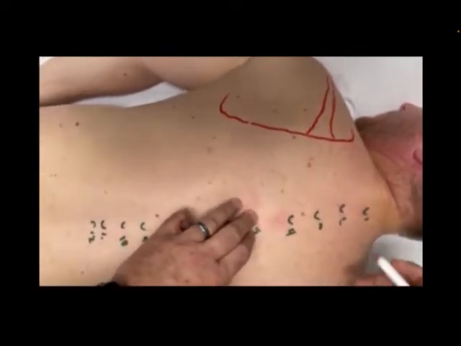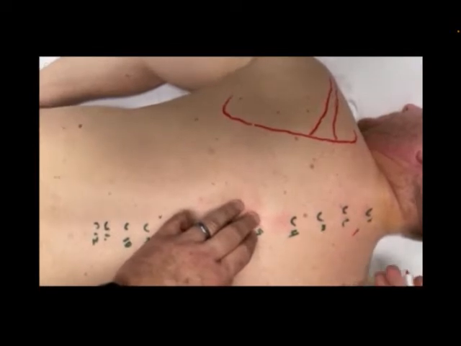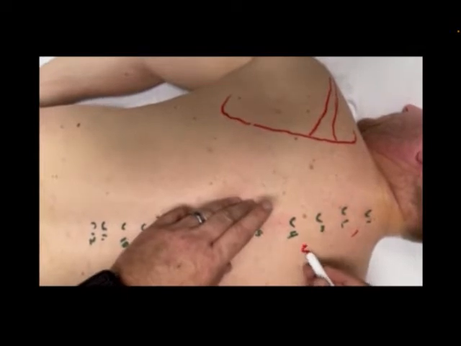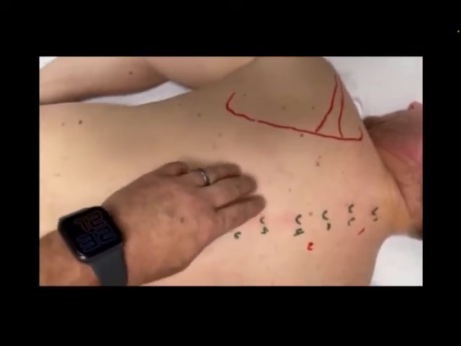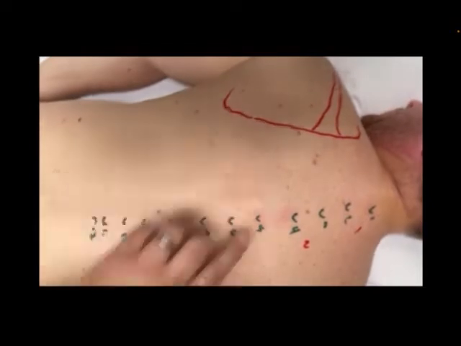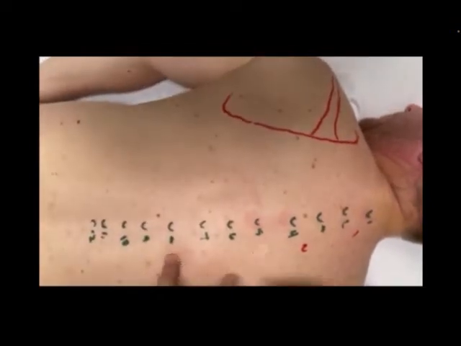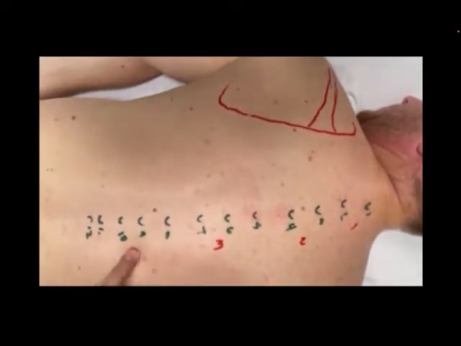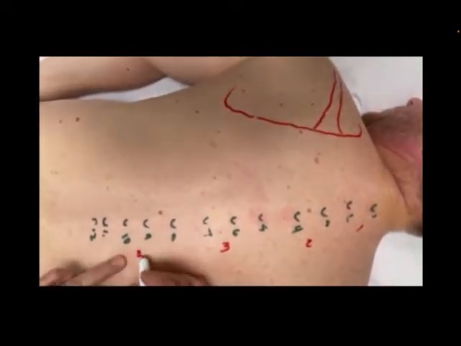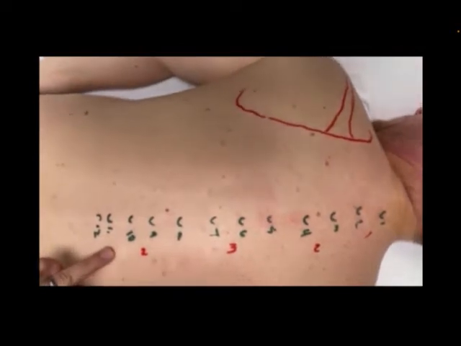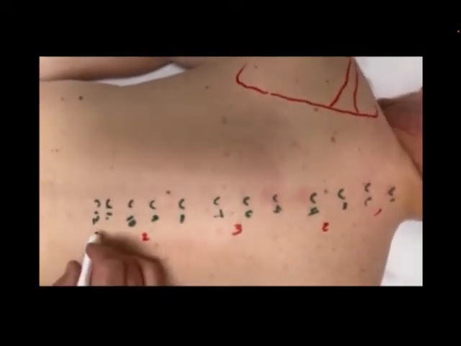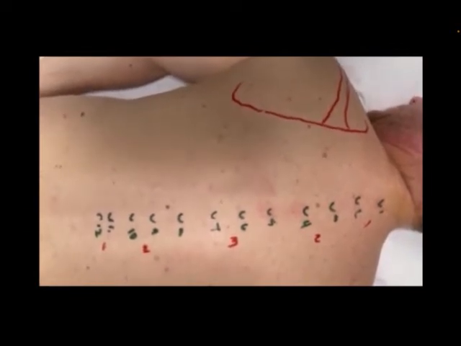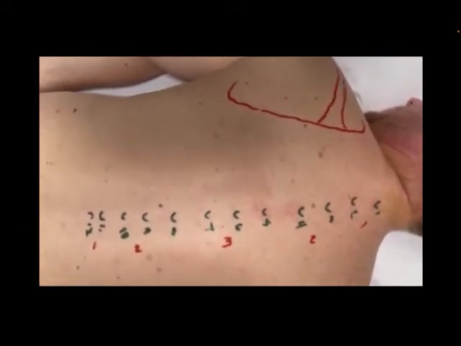So we're at 1 finger breadth cranial at 1 and 2, at 3 and 4 it's 2 finger breadths cranial, at 5 through 8 now we're up to 3 finger breadths cranial. At 9 and 10, we're back down to 2 finger breadths cranial. And then for 11 and 12, we're back to a single finger breadth cranial for the orientation of the transverse process to the spinous process.